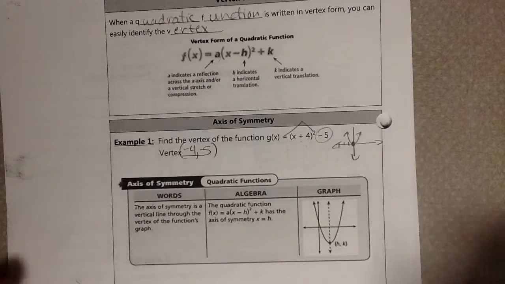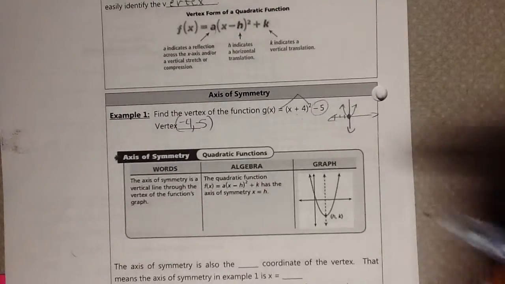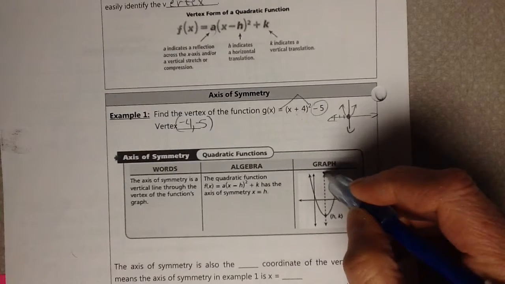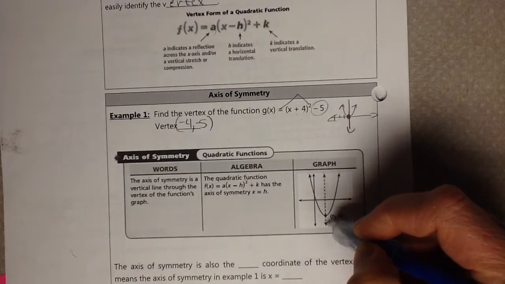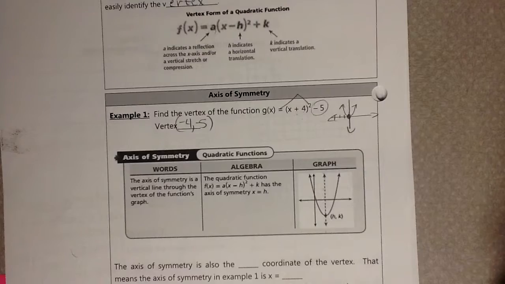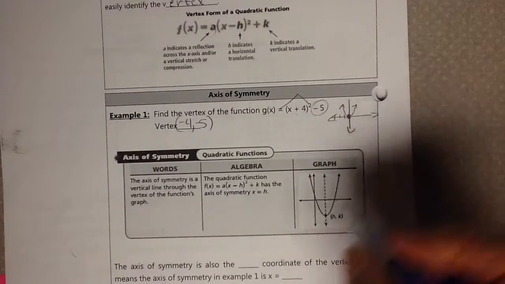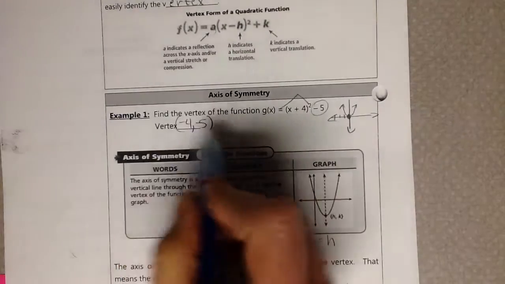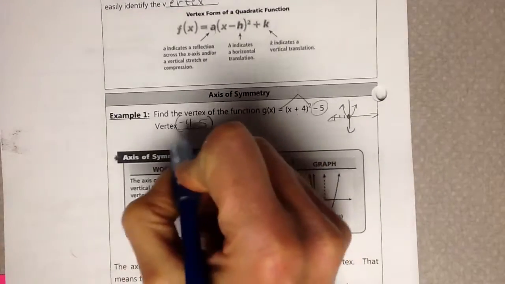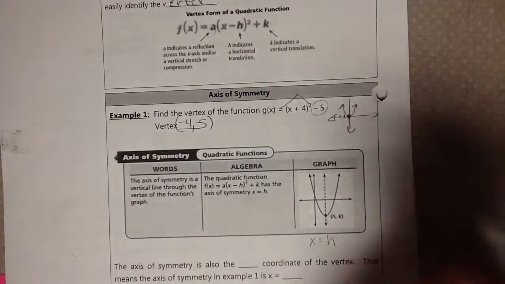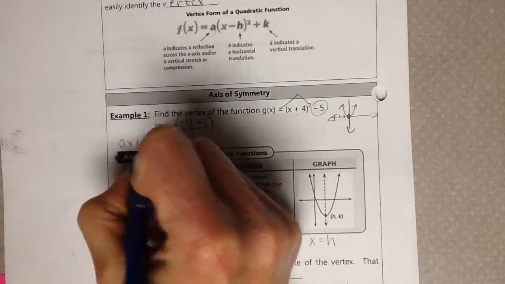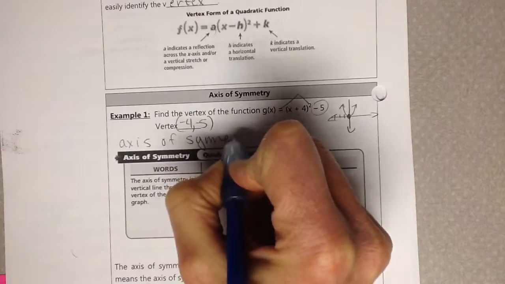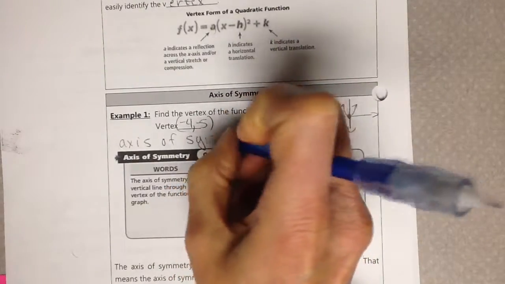Now, also if you're in vertex form, you can easily find the axis of symmetry, because the axis of symmetry is the line that goes right through the vertex of the parabola. It's like the fold line. So since this is a vertical line, we would say x equals h. So your vertex also gives you your axis of symmetry. So we're just going to write down axis of symmetry. Oops, that should be 2 m's.